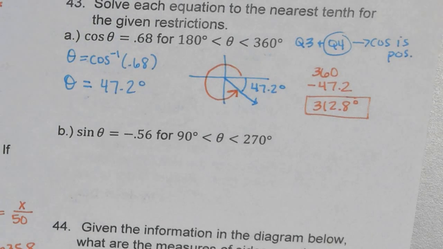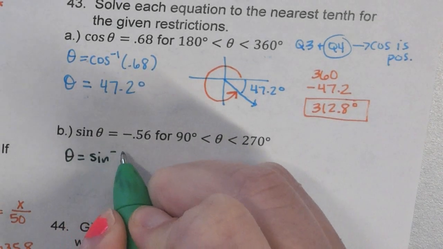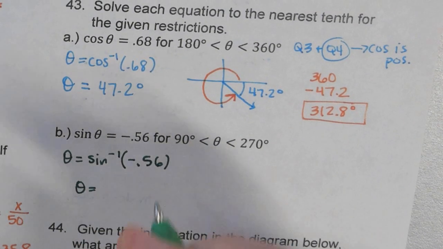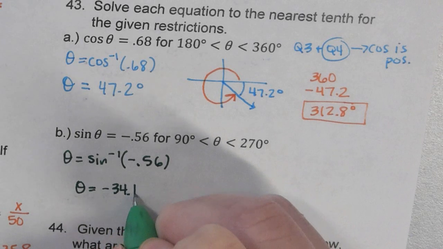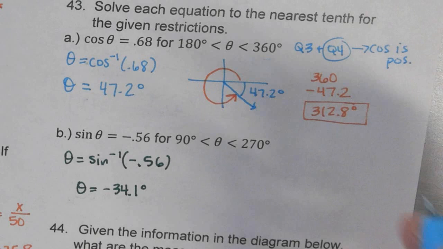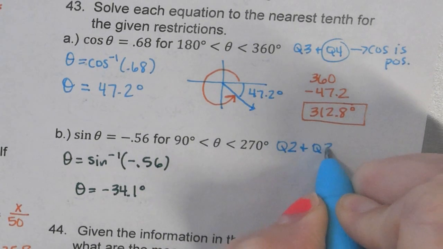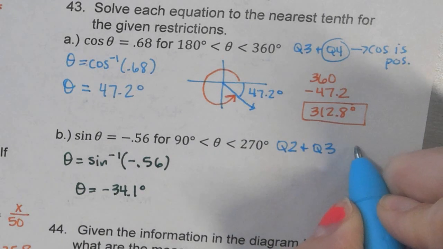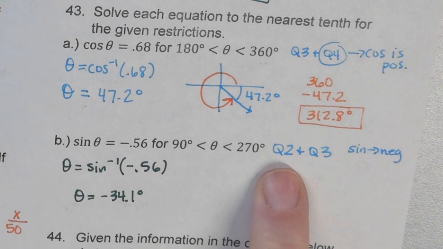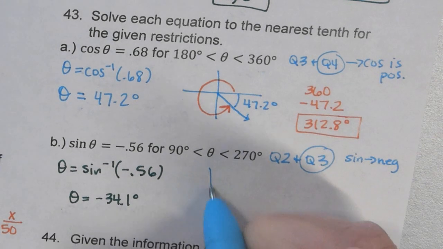Alright, and then B is very similar, where you're going to start by doing the sine inverse. Notice that this one is negative. So when you do the sine inverse, you get negative 34.1 degrees. When you are drawing your picture, remember, you're using a reference angle. So 90 to 270 is Q2 and Q3. So where is the sine negative? Q2 or 3? Which one is sine negative? 3. So we're going to draw this in quadrant 3.